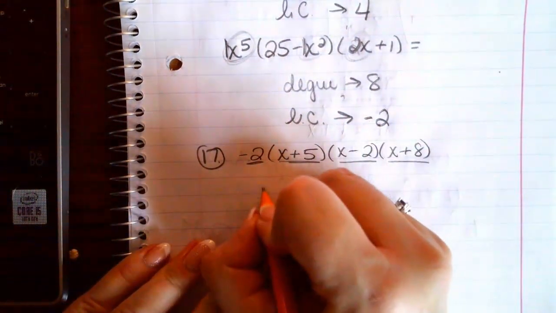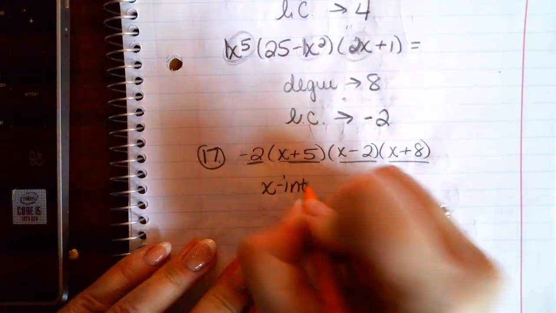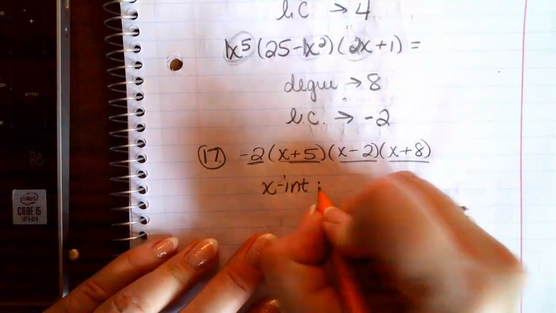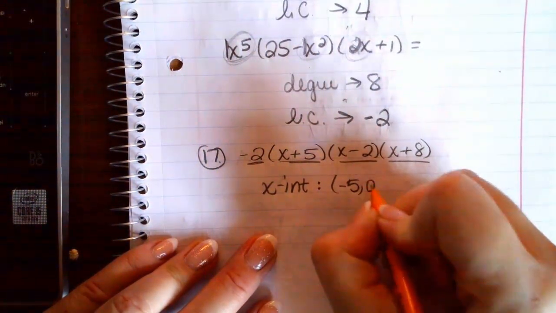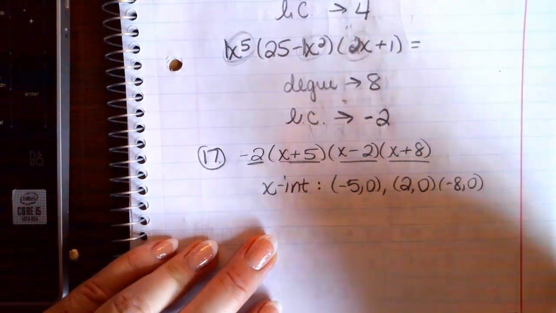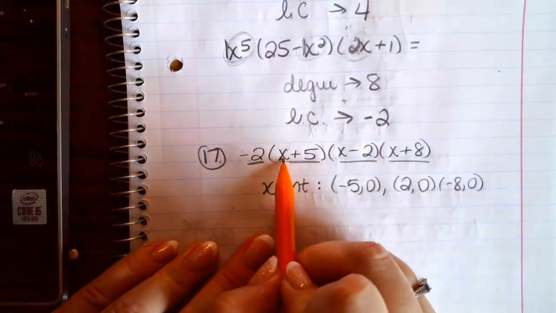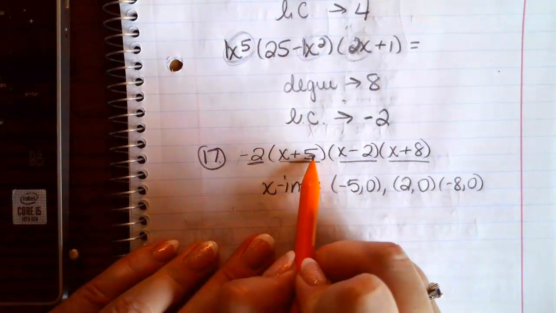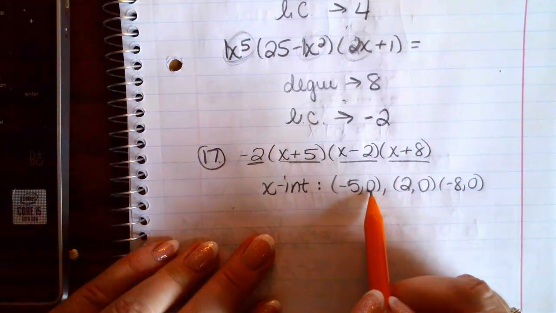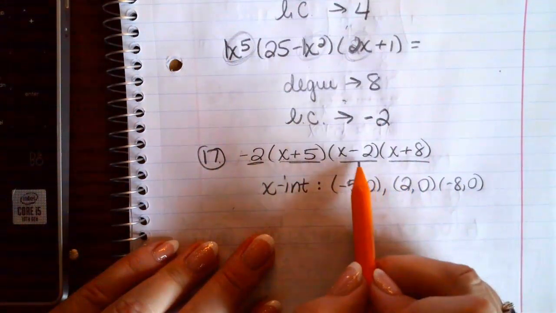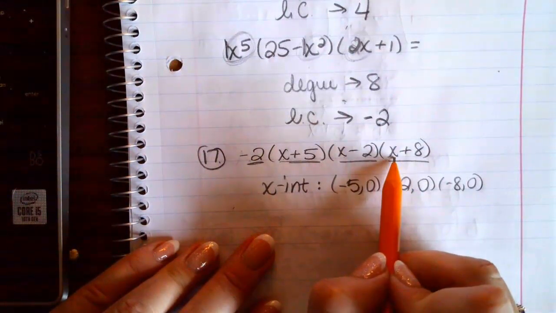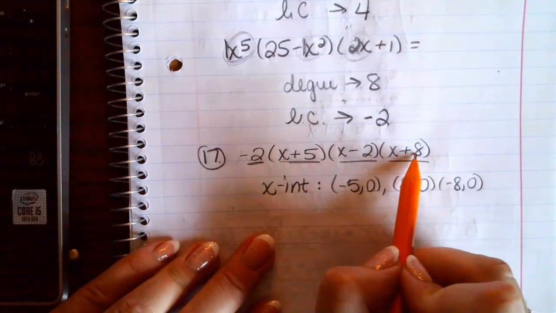It's already been factored. So my x-intercepts are going to be at (-5, 0), (2, 0), and (-8, 0). So if I put in a -5 here, -5 plus 5 is 0. So 0 times the rest of that is 0. If I put in a 2, 2 minus 2 is 0. If I put in a -8, -8 plus 8 is 0.